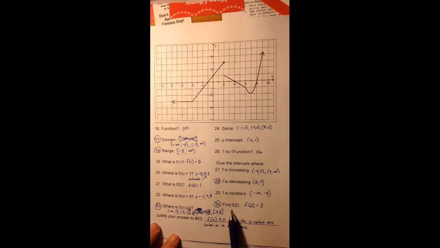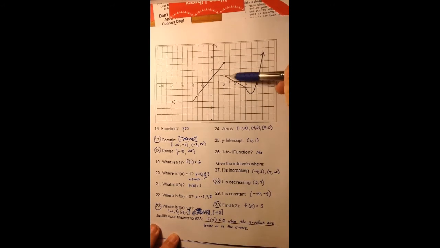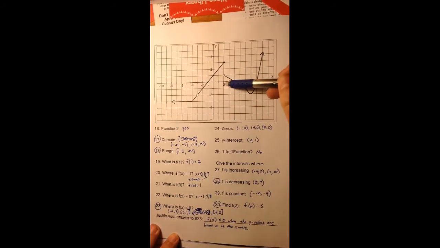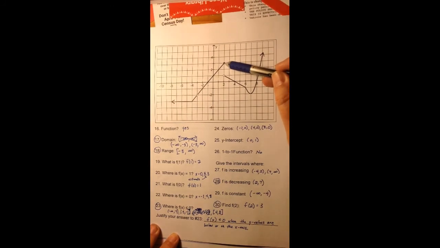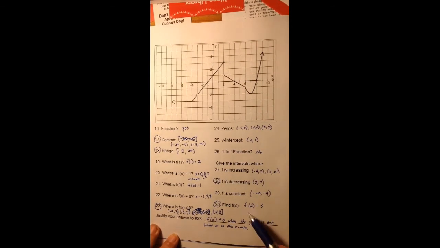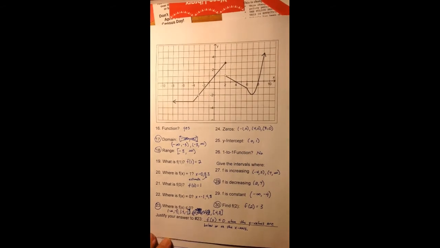And then, last one, find f of 2. 2 is where we have this discontinuity. So if I said, what is the value of the function at 2? Well, since I have an open circle here, I'm not counting that. I have a closed circle here, I am going to count that point. And so f of 2 is equal to a positive 3. Since the y value for that point is positive 3, then f of 2 is equal to 3.